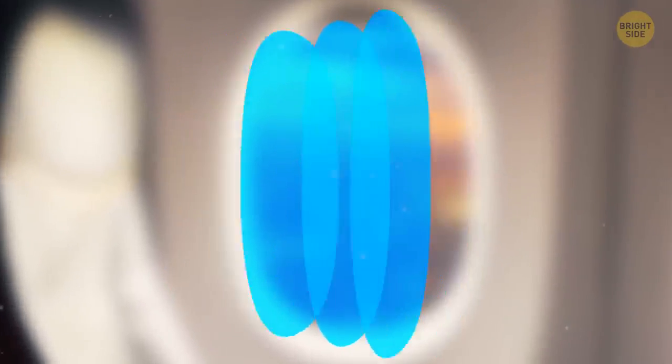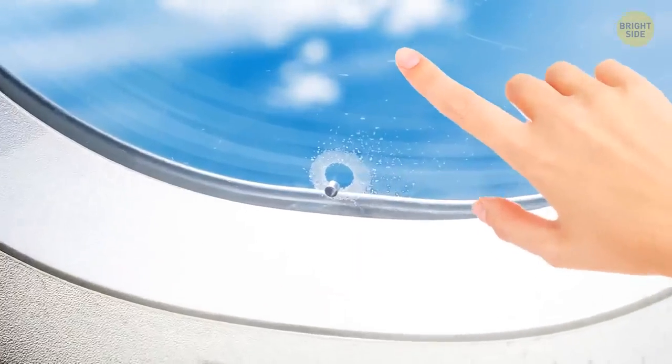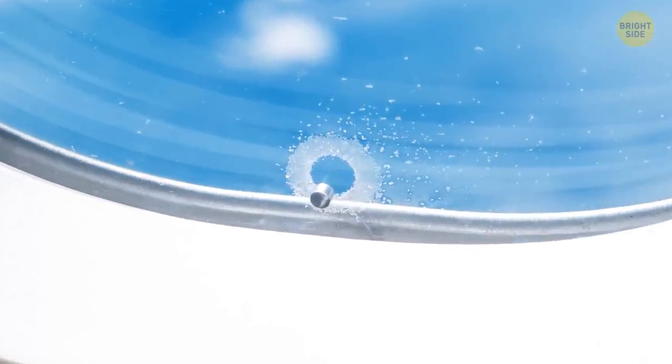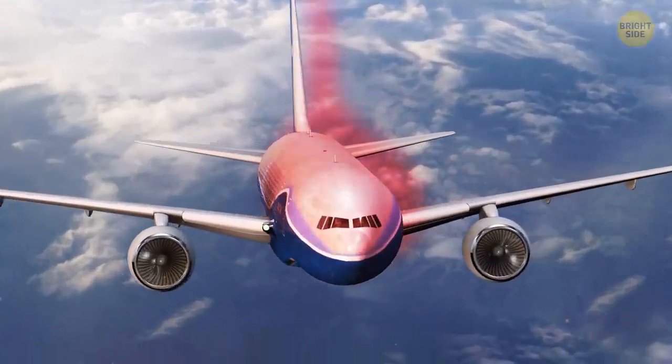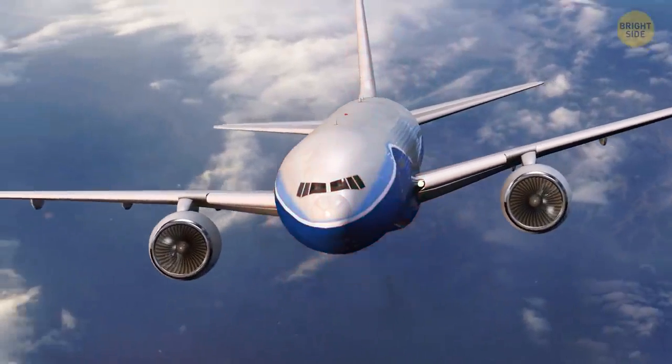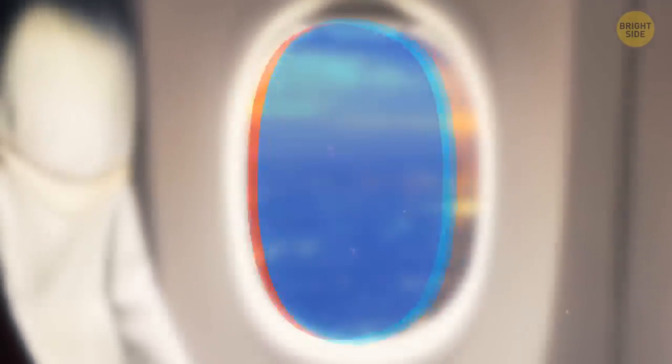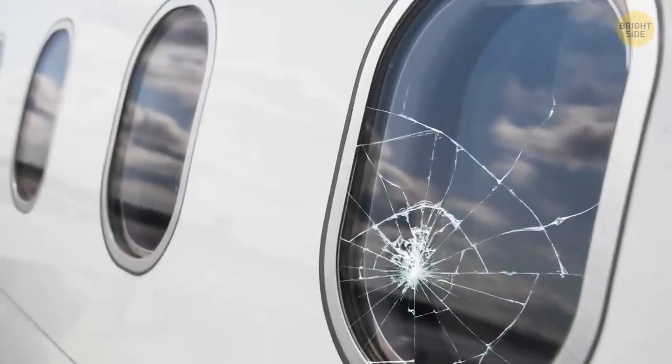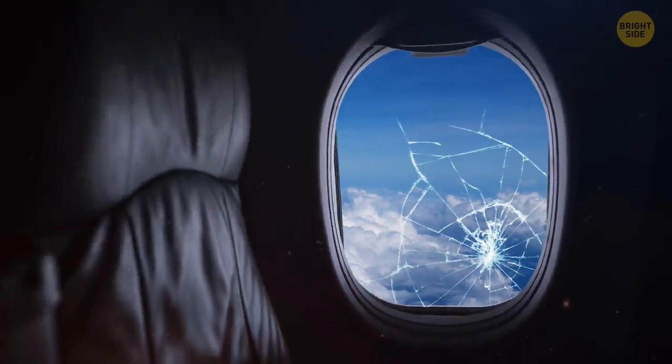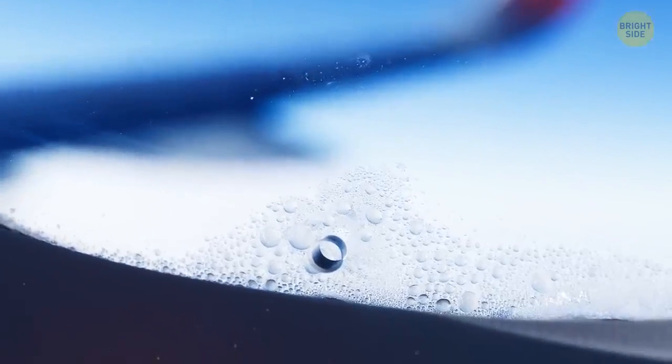An airplane window has 3 panes of plexiglass. That tiny hole you've probably noticed is only in the middle pane. It's there to regulate the huge pressure difference between the inside and the outside of the cabin. Thanks to it, the outer pane can handle the load. If the outer pane breaks, the middle one, even though there's a hole in it, will be able to keep the window intact. That little hole also keeps the windows from fogging up.